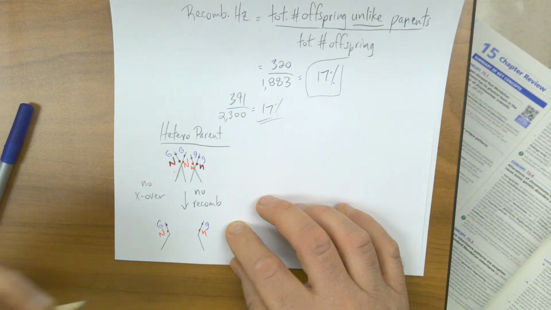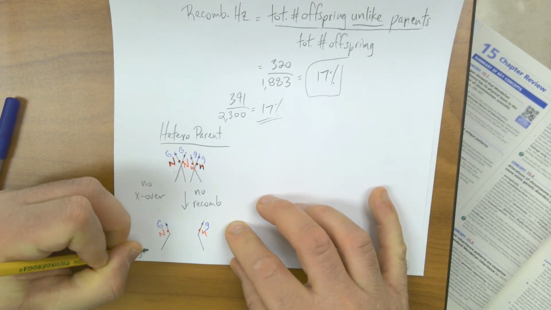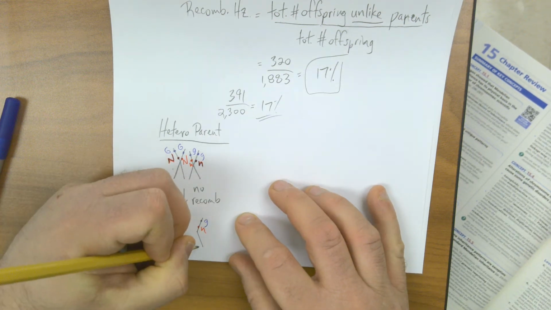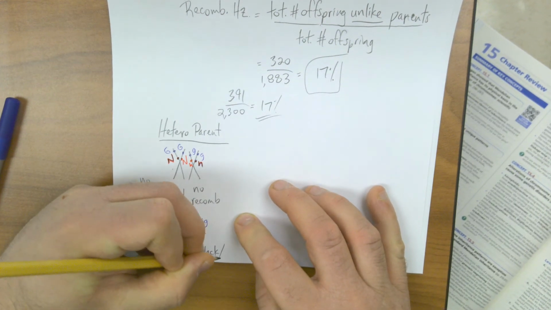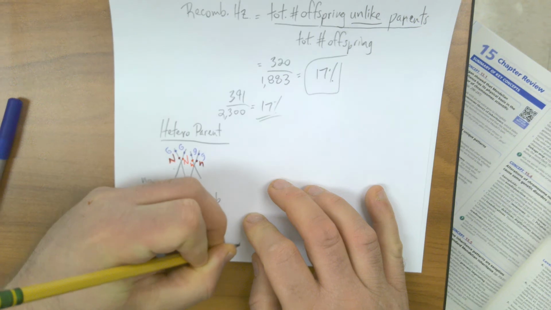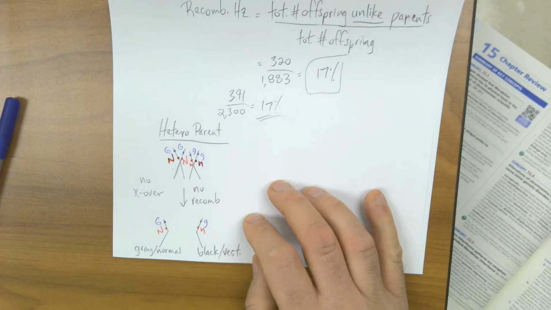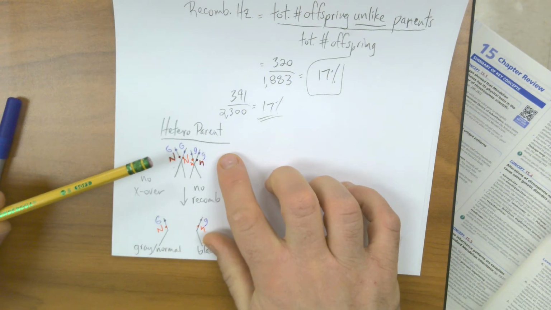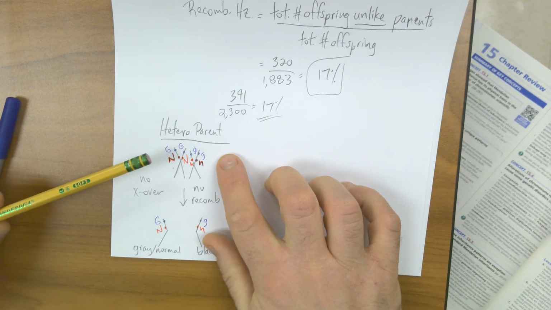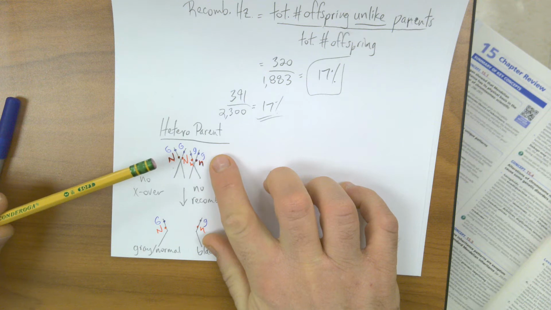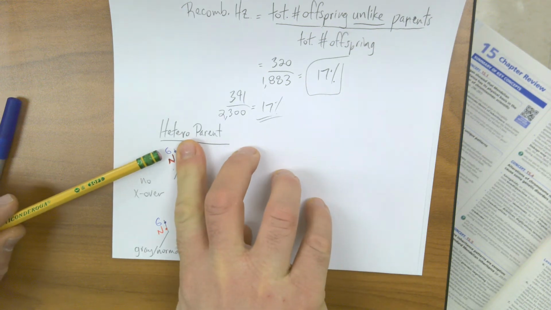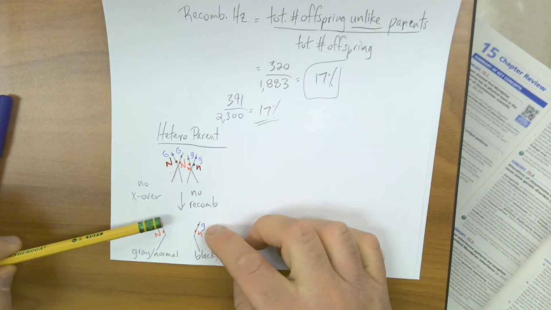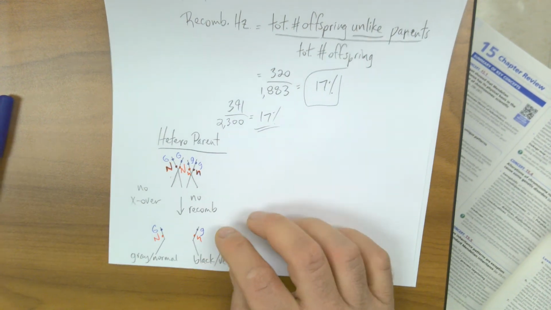Okay, so these offspring would be gray and normal, and these offspring would be black vestigial. So again, if you have a parent that is heterozygous, they get a big G, big N, little g, little n. You don't get recombination. That's all they're going to pass on.